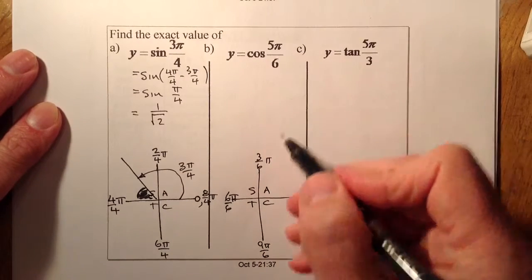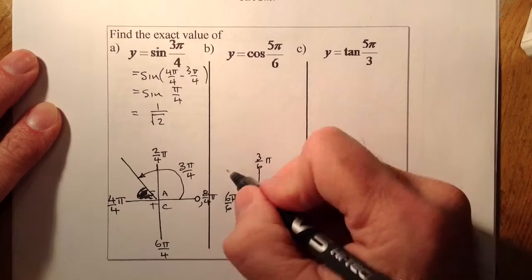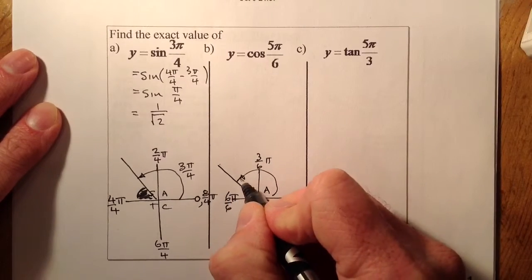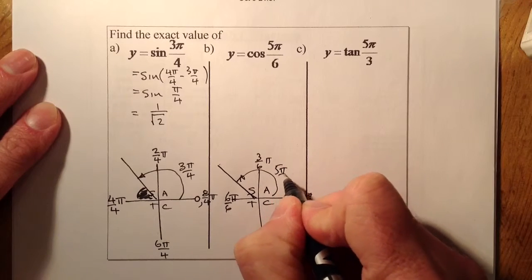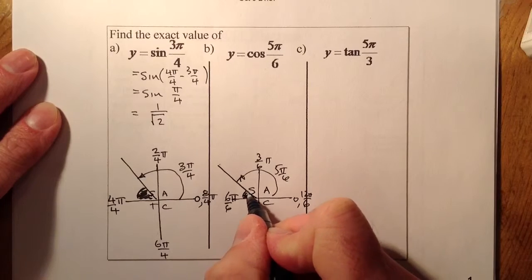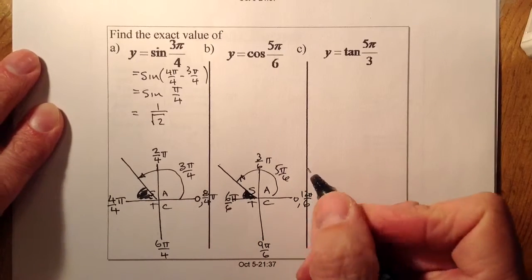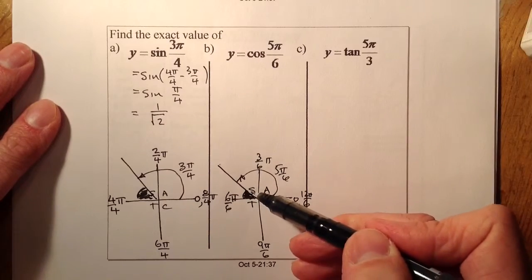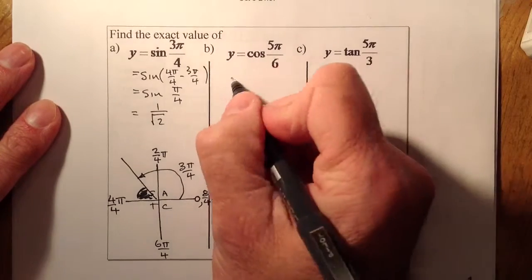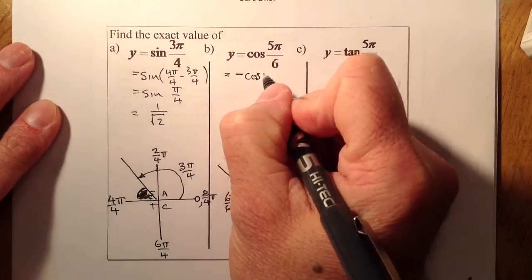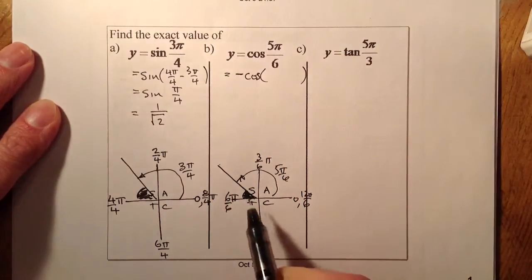I know that 5 pi upon 6 is just less than this, so it's going to lie in here. And I know that that angle there is 5 pi over 6. Right, so I'm going to be interested in that acute angle that lies in there. So I'll go ahead and do the work for this now. So it's cosine. I know that only sine is positive in that quadrant, so I'm going to get a negative answer coming out. It'll be negative cosine, and I'm going to find the related angle.